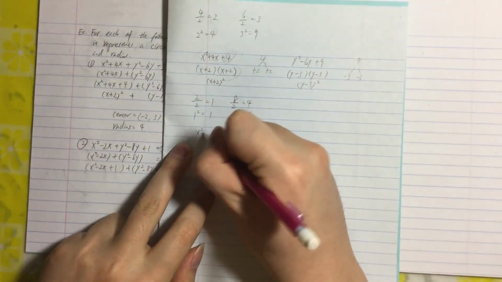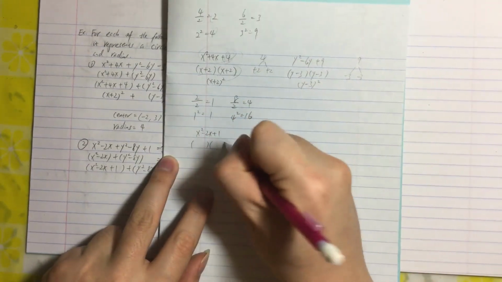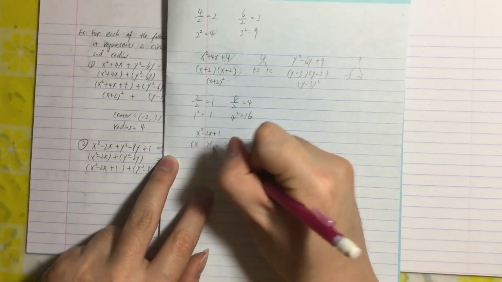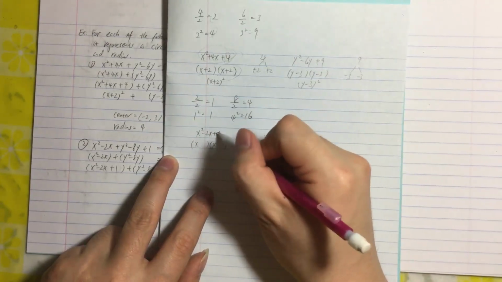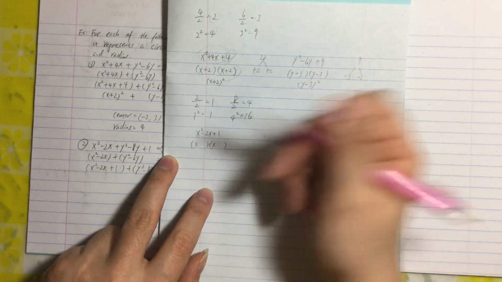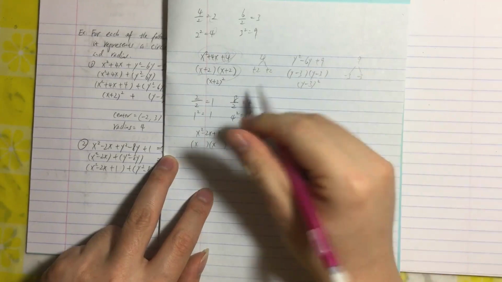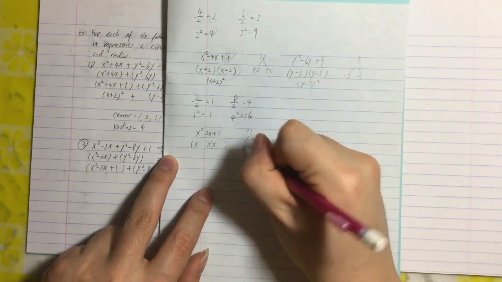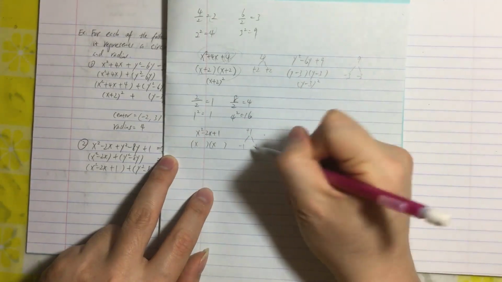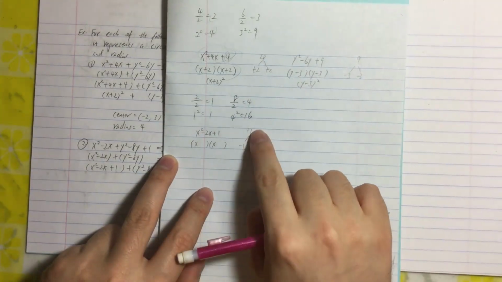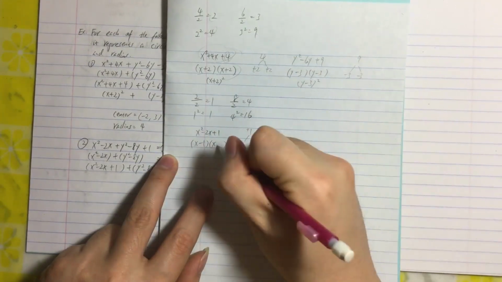How do we factor x squared minus 2x plus 1? Here I can draw two parentheses. Put x in each parenthesis. And then try to find two numbers. When we multiply, we get 1. When we add, we get negative 2. The only possibility is 1 times 1. But we try to get negative 2 in the middle. So make it negative. Negative 1 times negative 1 is positive 1. Negative 1 plus negative 1 is negative 2. So put negative 1 in the parentheses.